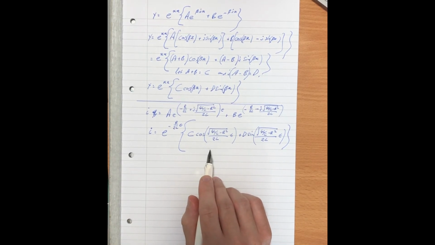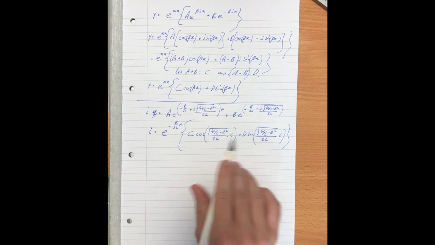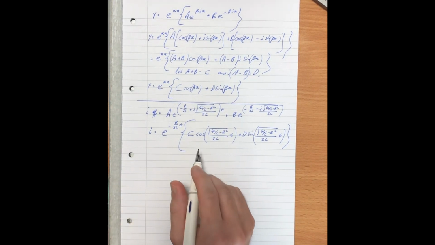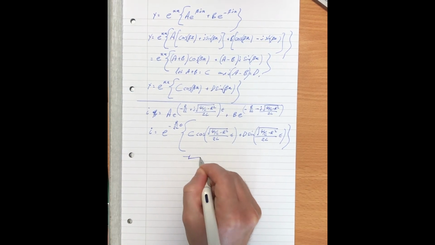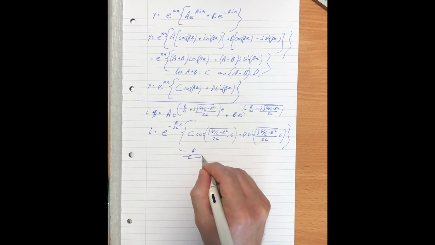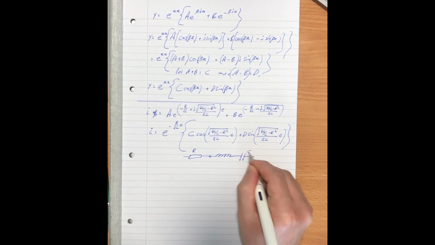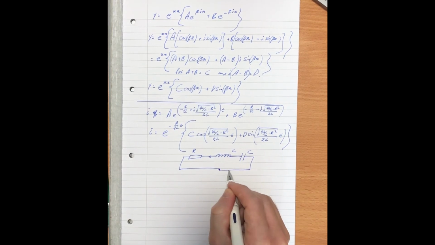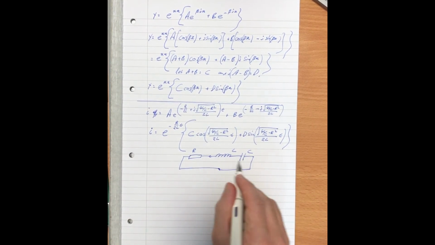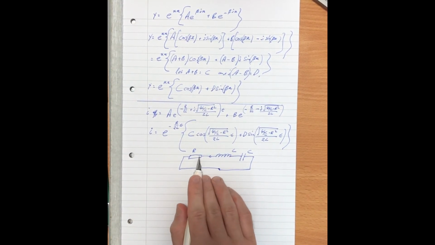And now what we can do is play around with the initial conditions to determine an equation for the coefficients C and D. So this is where we really need to be very, very careful. We had our circuit, remember, we had a resistor, an inductor, and a capacitor. And we were told that there was initial charge in the capacitor, and then it's just going to discharge. And because it's going to discharge through the resistor, we're going to expect some form of damping.